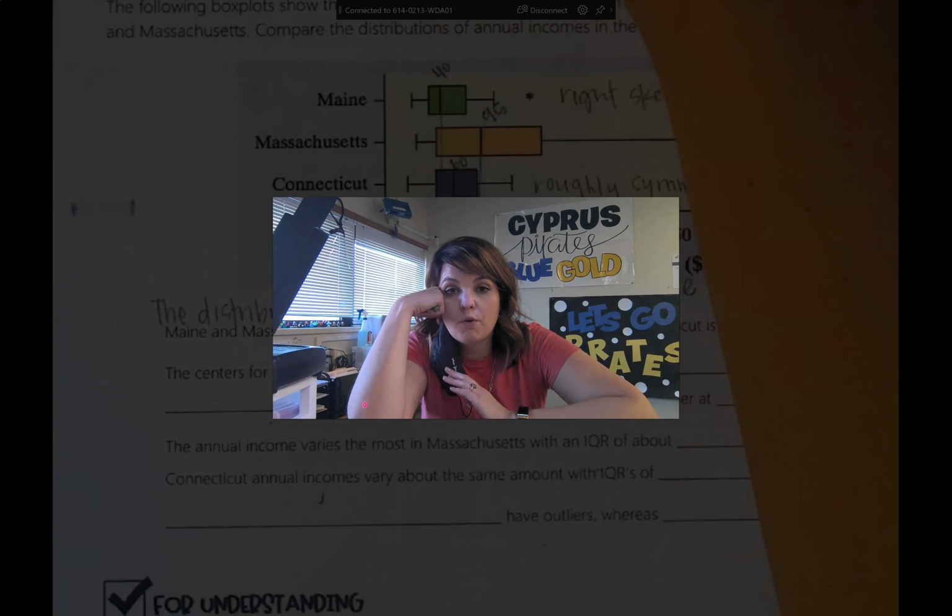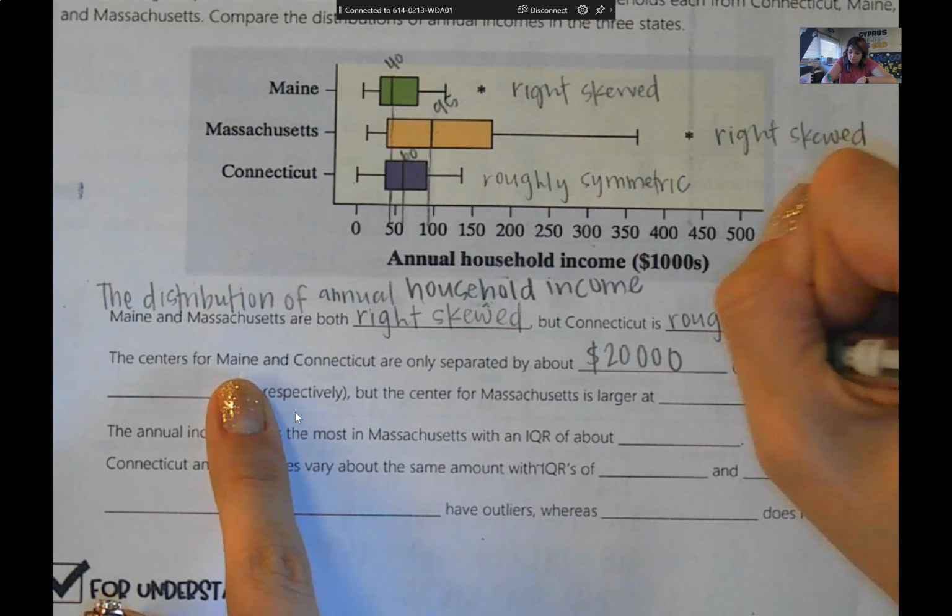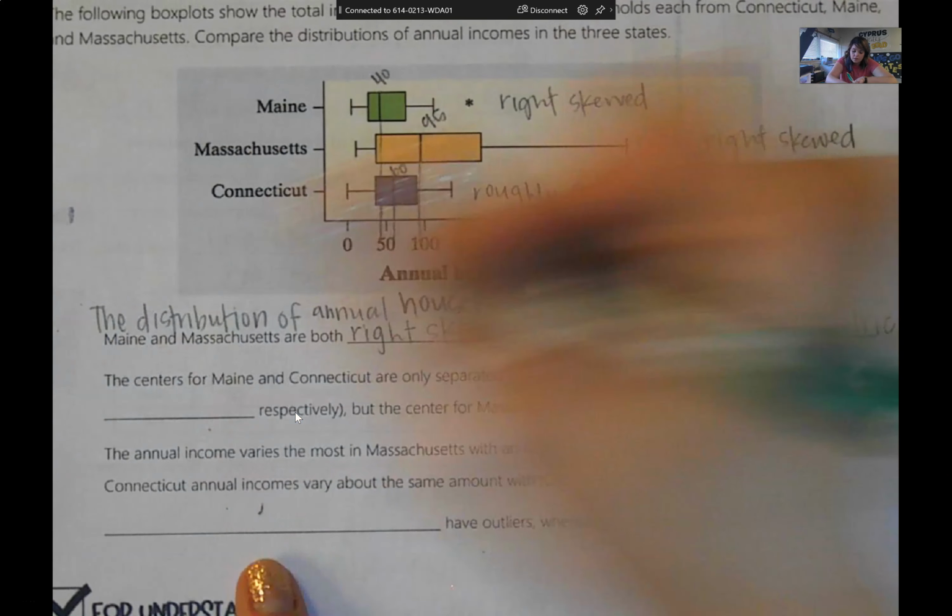So now I'm going to write that in. The centers for Maine and Connecticut are only separated by about $20,000, because remember, I got 40 and 60. And now I'm going to write Maine first. So Maine was 40,000. Connecticut was 60,000. But the center for Massachusetts is larger at 95,000. And notice I am using comparative language. I'm using the word larger. So the first thing that I do is I look at shape. The second thing that I do is identify center.